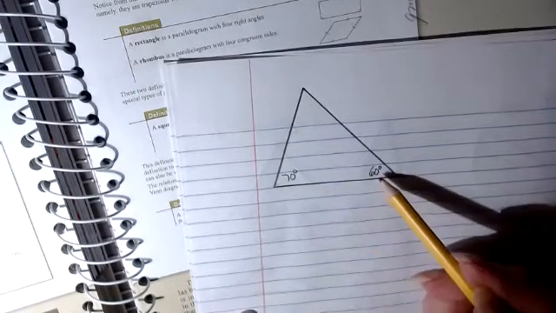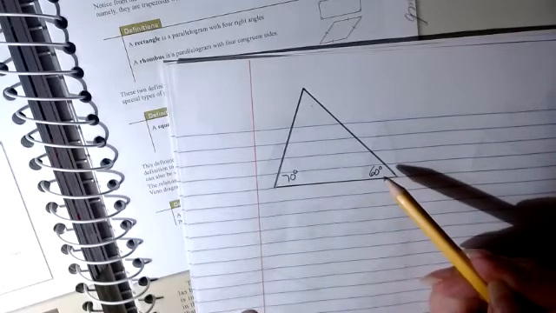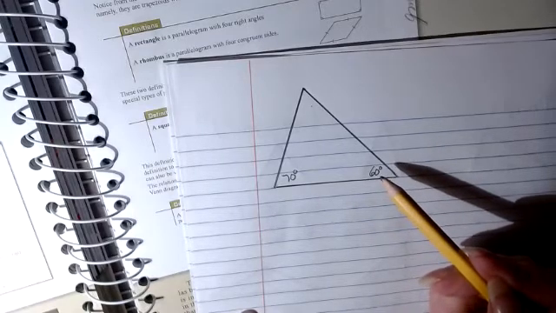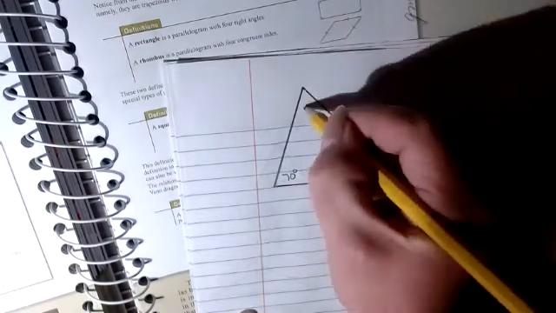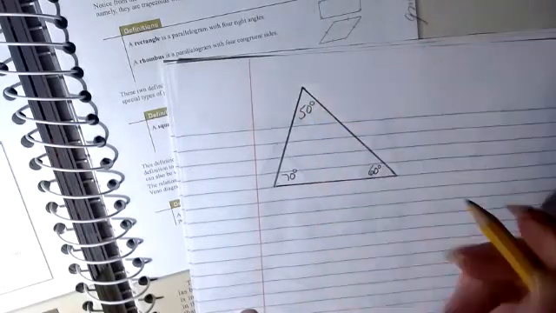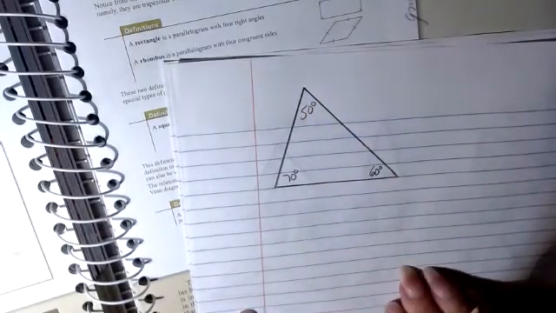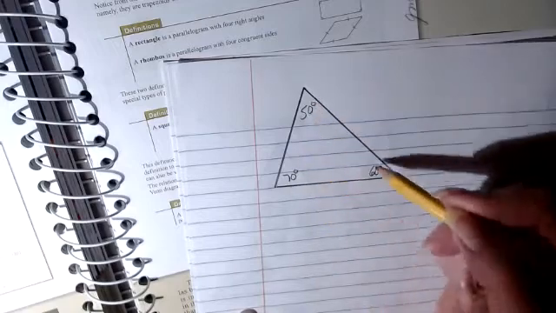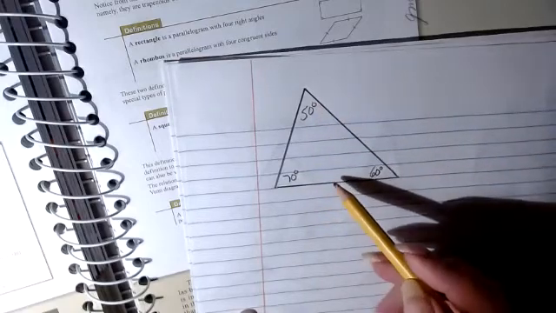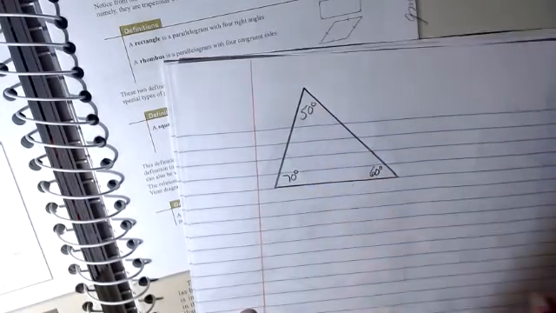Okay, if 70 and 60, you put them together, that makes 130, right? And you have to get up to what? 180. So this guy is going to have to be 50 degrees. And by the way, that would make this triangle a what? It would be acute because all the angles are acute, right?